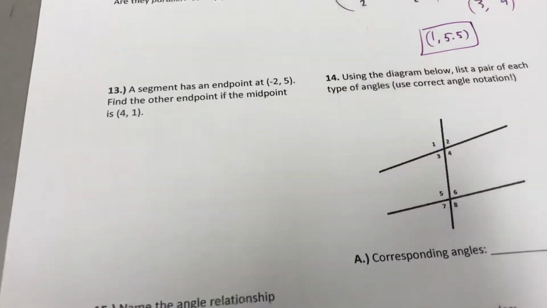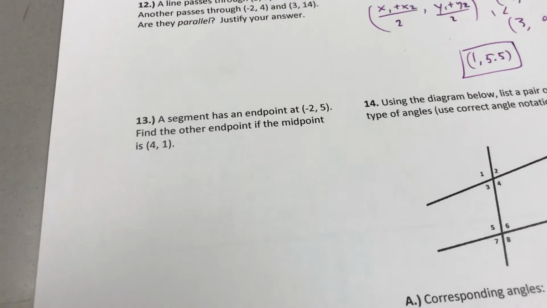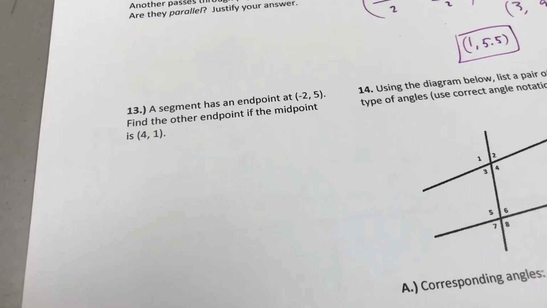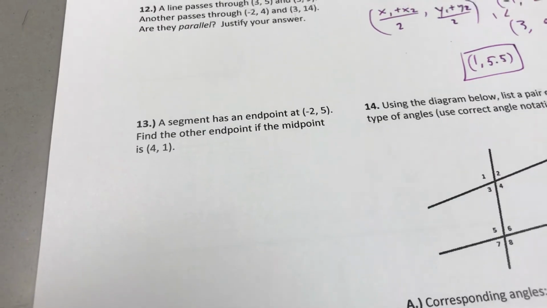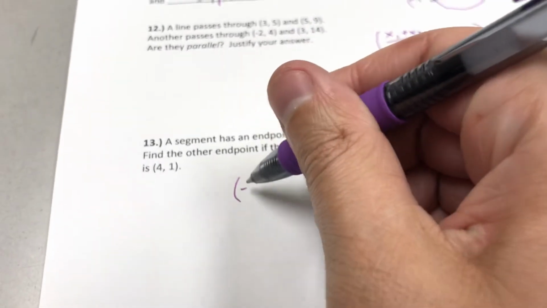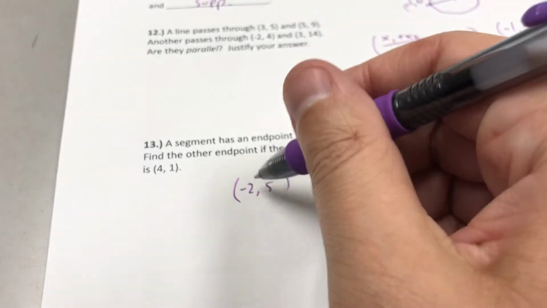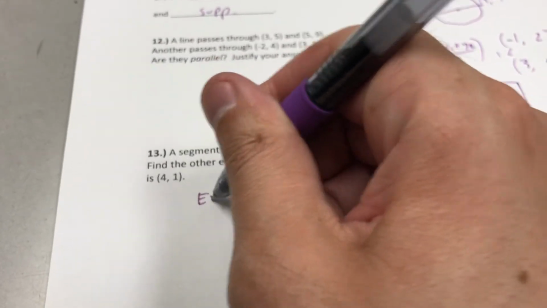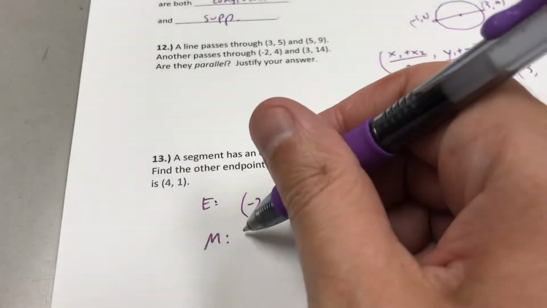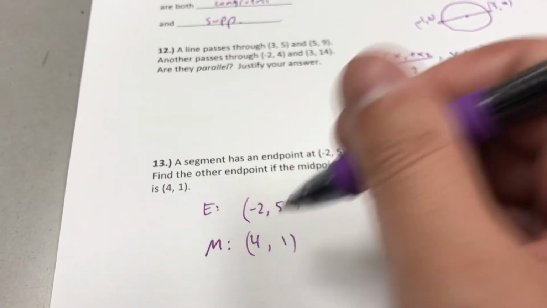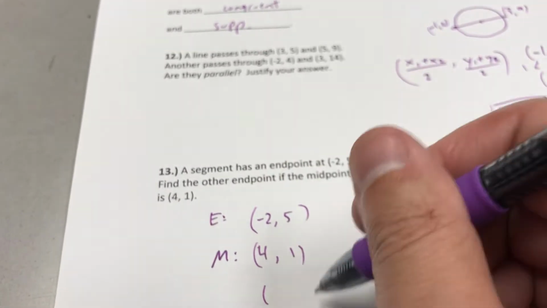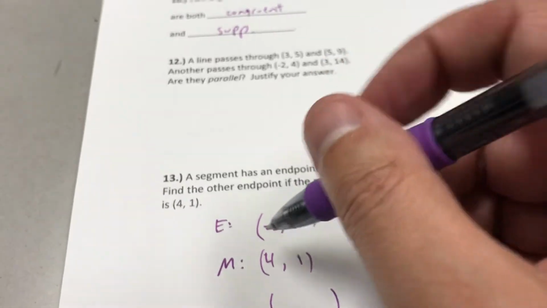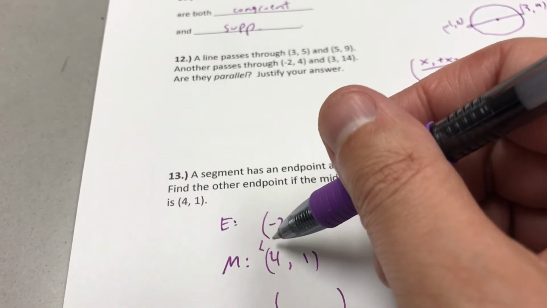Okay? I'm not sure if we had one of these come up in class. We have a segment with an endpoint at (-2, 5). The midpoint is (4, 1). I line these up. In other words, if this is one of your endpoints and this is your midpoint, look at what you're doing. If it's going to be a straight line, you do the same thing to get from your endpoint to your midpoint as to get to the next point.